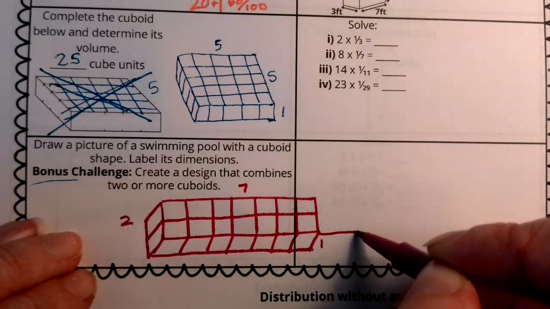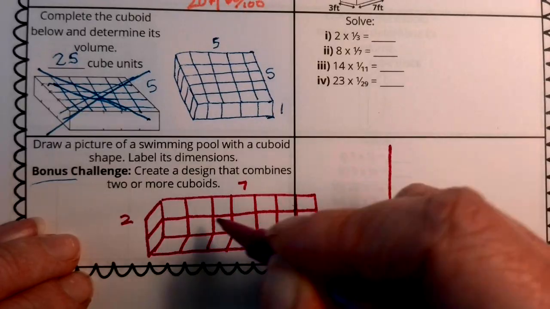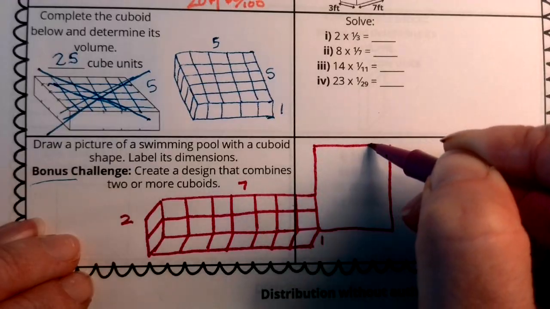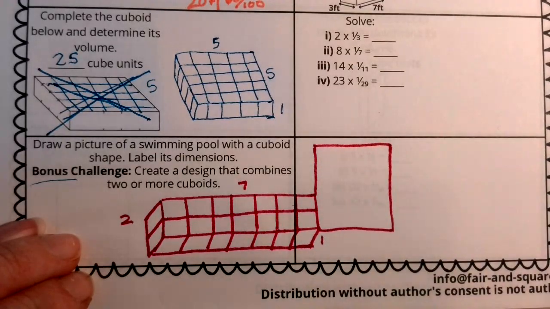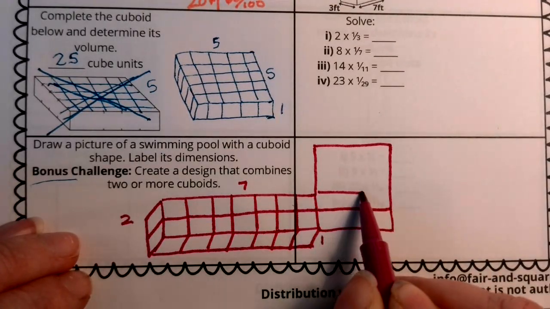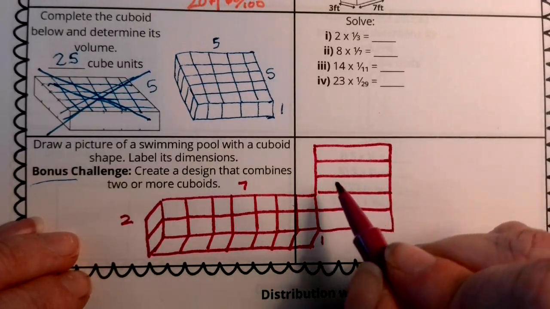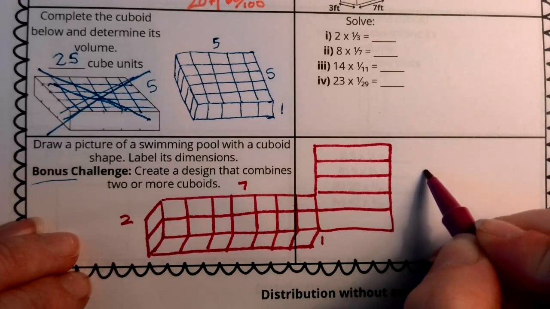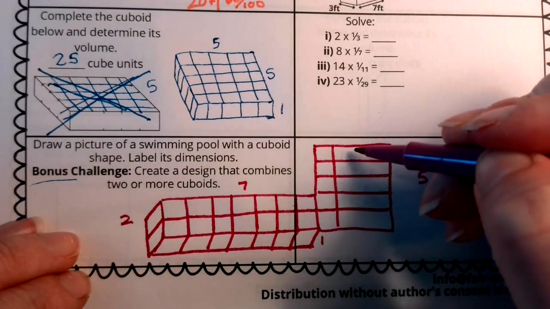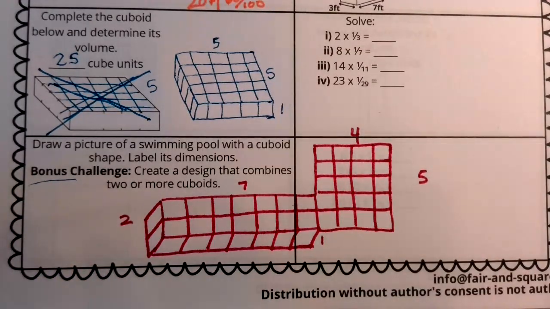Now, my pool is going to have a deeper section here. So it has this lap area almost. But now I'm going to make sure that it also has an area where we can have some diving boards. We could go into the pool over here. So let's make those rows. I've got 1, 2, 3, 4, 5. Okay, so I'm seeing 5 rows this way. And now let's go ahead and make those columns. We've got 1, 2, 3, 4. Notice I'm labeling my dimensions as I go, right?